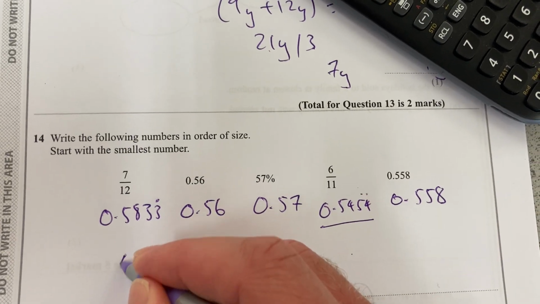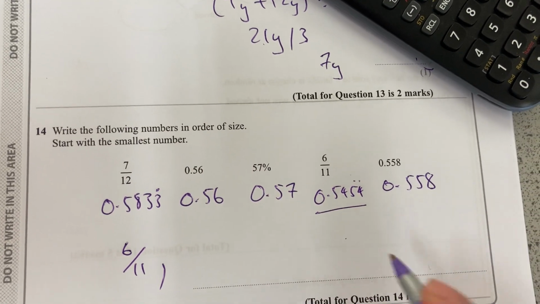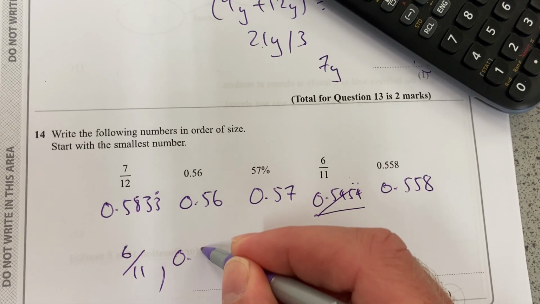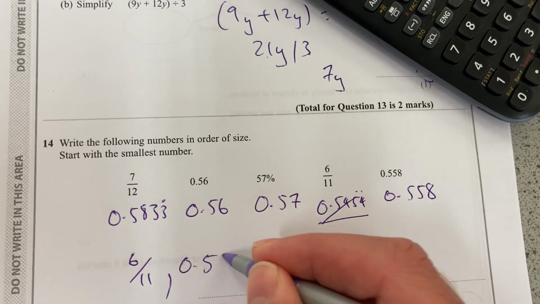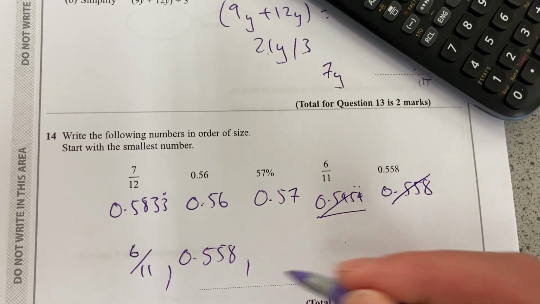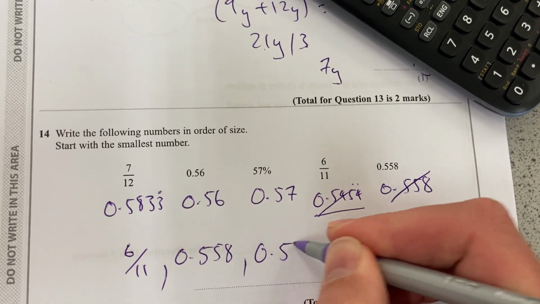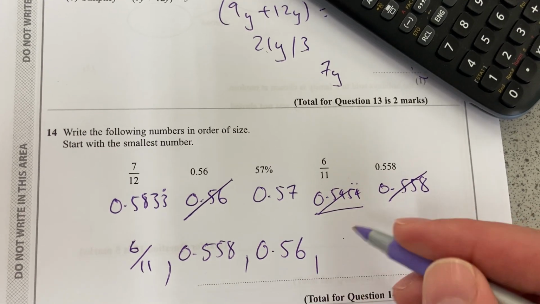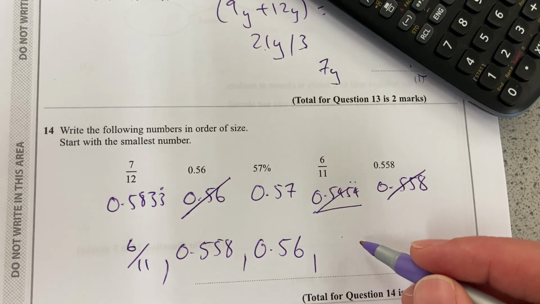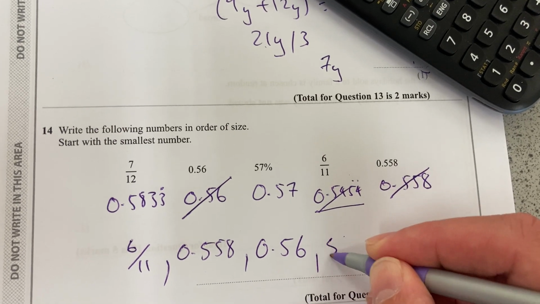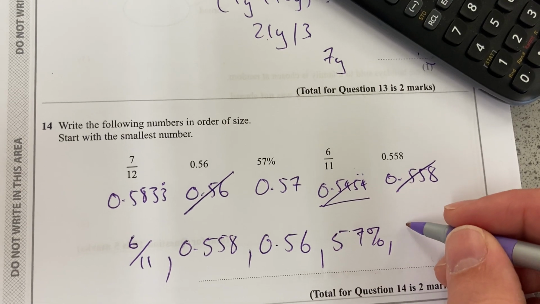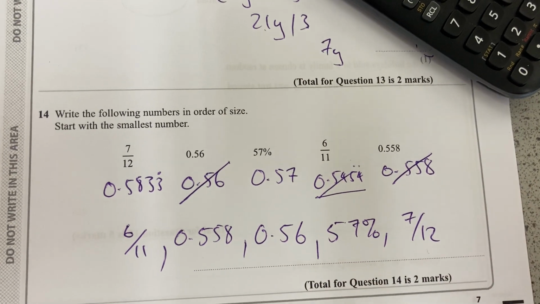So I'm going to start with 6/11. Then I'm going to get up to 0.558. That's that one there. Then 0.56. Trying to keep them in their original form. Then 57%, and then the biggest one being 0.5833, or as it was at the start, 7/11.